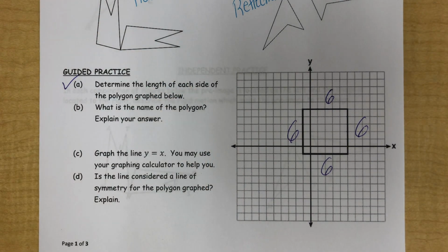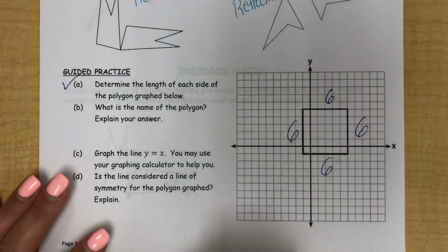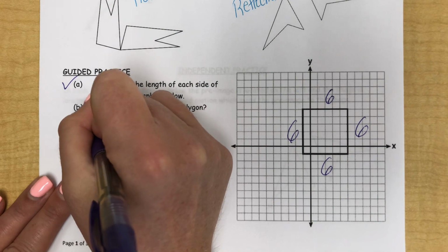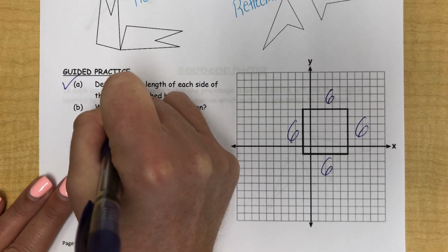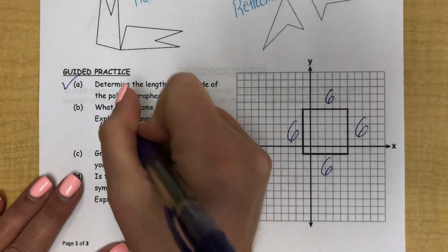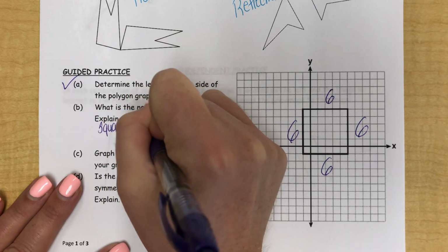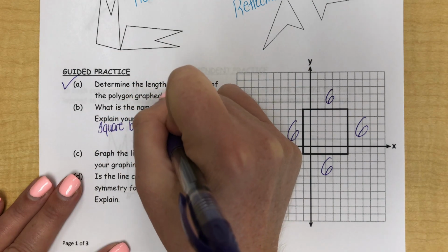Part B, it says, what is the name of the polygon? And we have to explain how we're getting our answer. Well, I know that one shape that has all sides being equal would be a square. So let's fill that in. I'm going to say that it's a square. And how do I know it's a square? Because we just said all sides are equal.